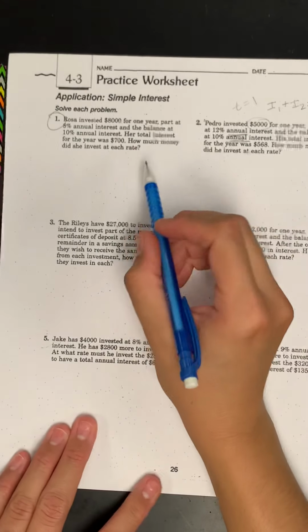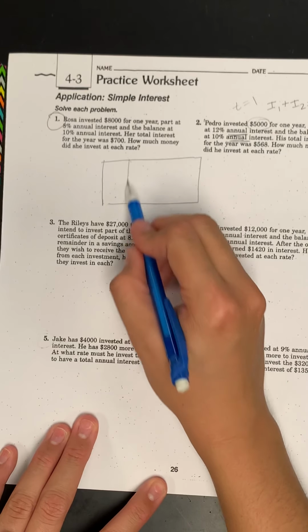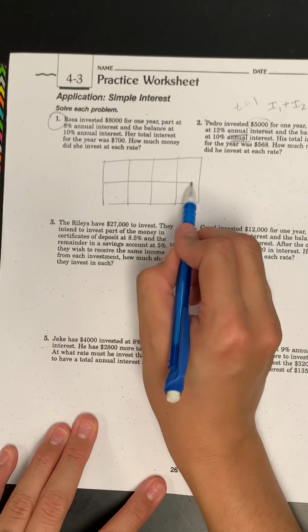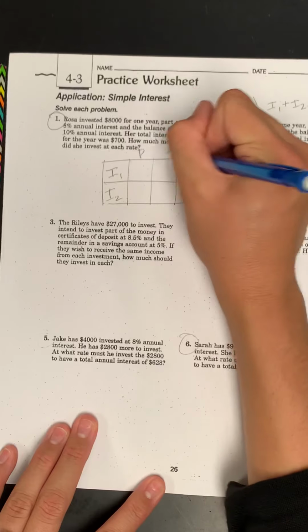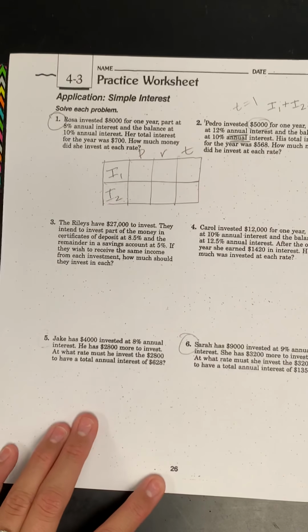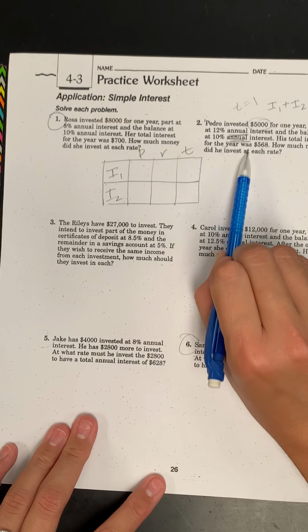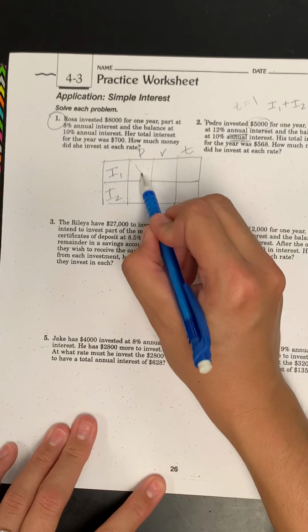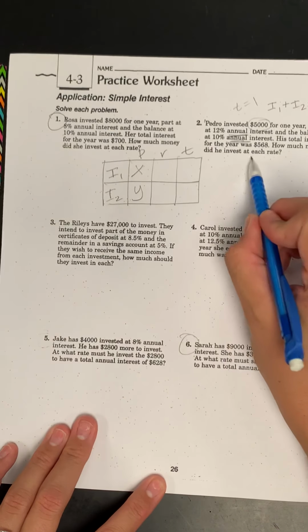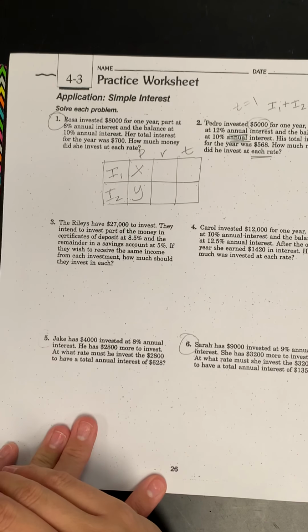Okay, so I'm going to create a table again. I'm going to make my table over here. So I have I1, I2, PRT. Okay, so since we're trying to figure out how much he's investing at each rate, this already signifies for me that I'm going to have 2 variables because I don't know how much he's investing at those. That's why I need to figure out the total.